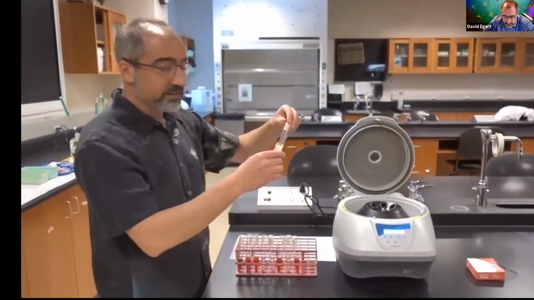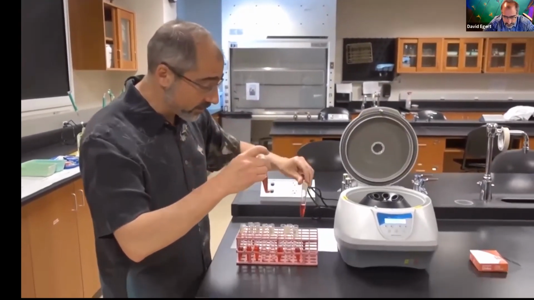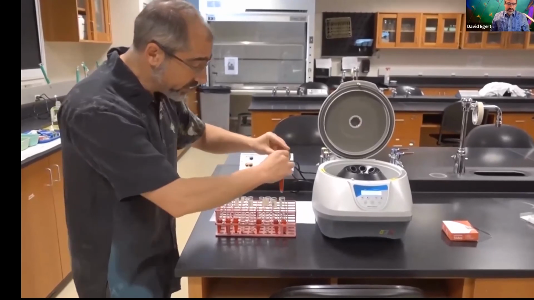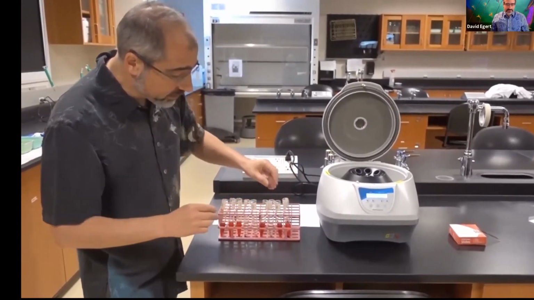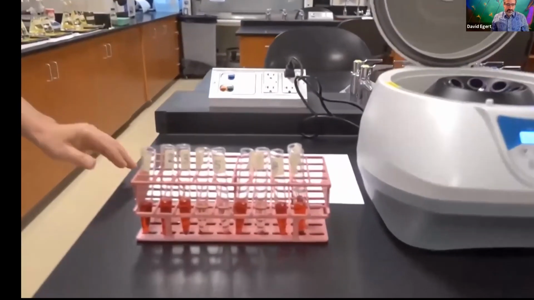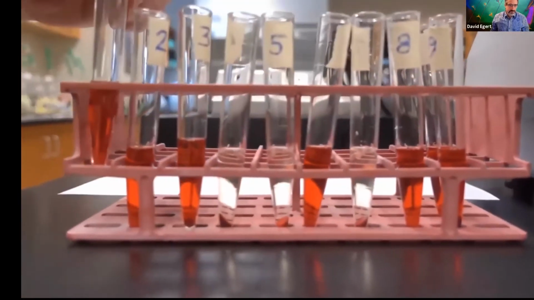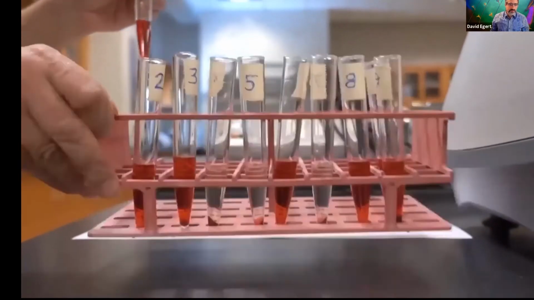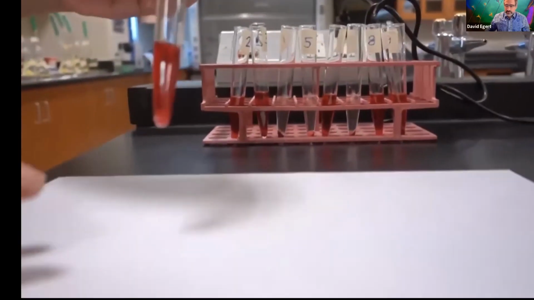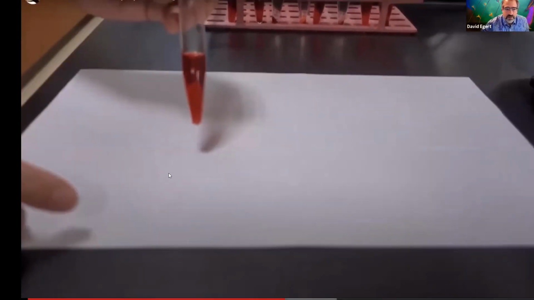All right, so we finished spinning down the last samples here. Now we can look a little closer at what happened. Again, the one that was in distilled water, basically osmolarity. All right, so at this point, I'm going to run this through. Again, this is all something you can click on and watch, so you don't have to necessarily write this all down right now, or you can if you want.